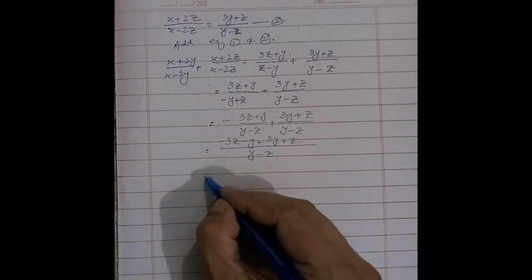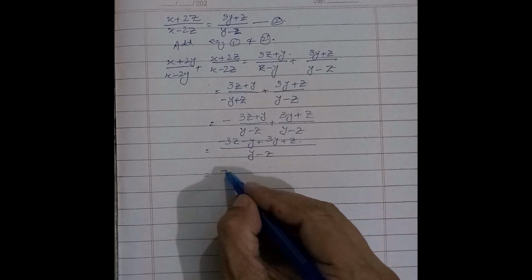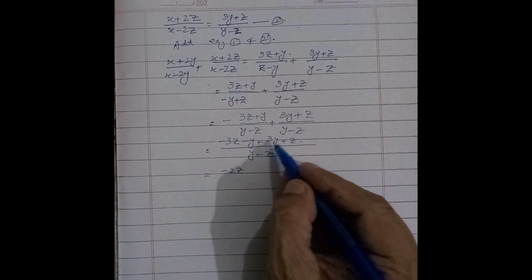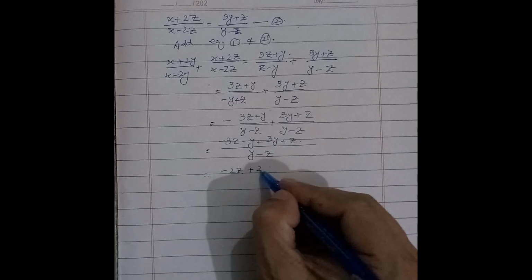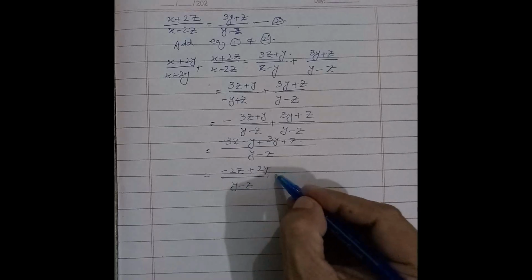Now simplify these values, we get minus 3z plus z, minus 2z, minus y plus 3y, plus 2y, over y minus z.